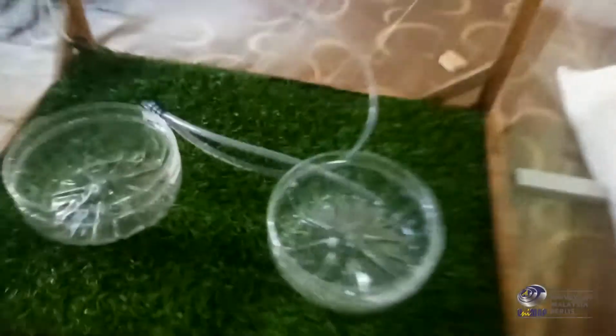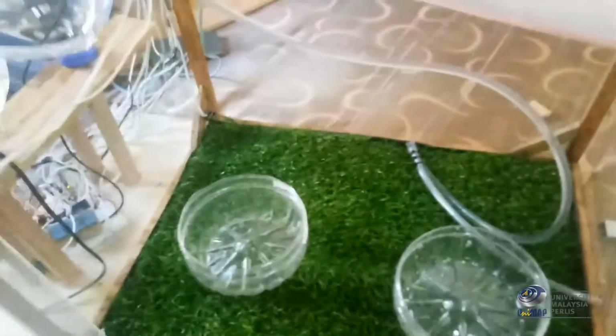You can see the water is running, and inside there the water is running now. It's running very slowly because this is the fertilizer. So now turning on the watering system.